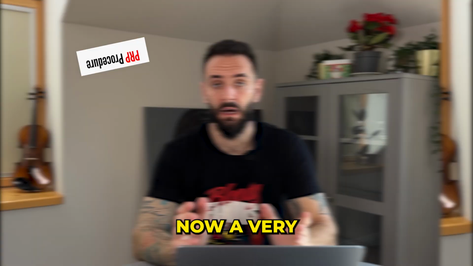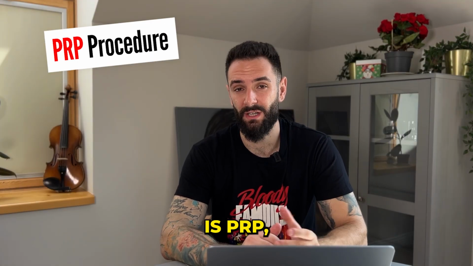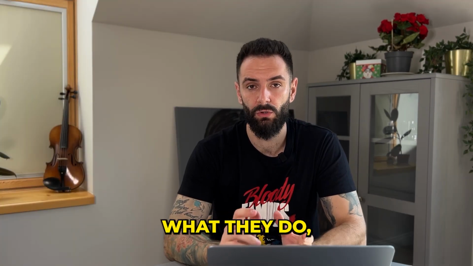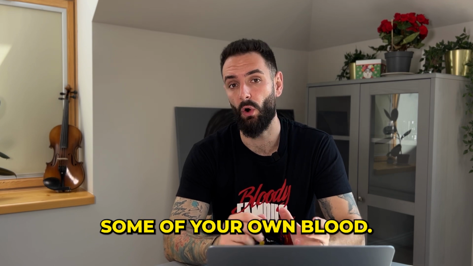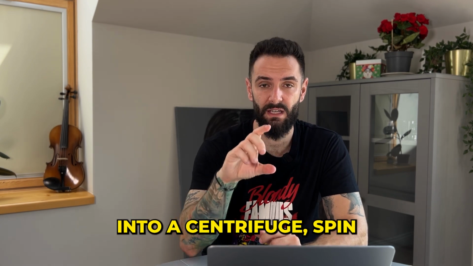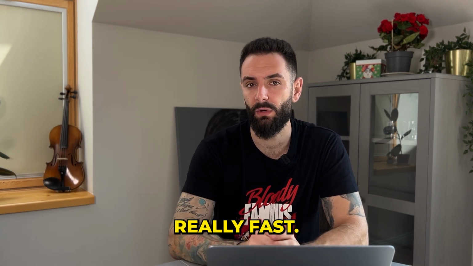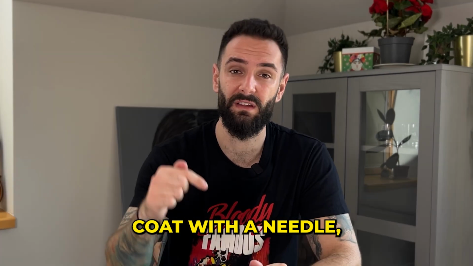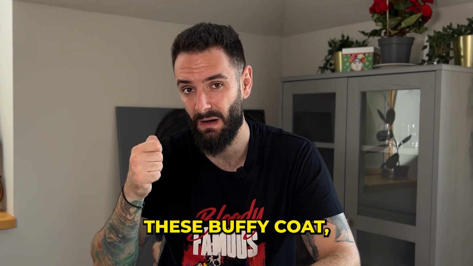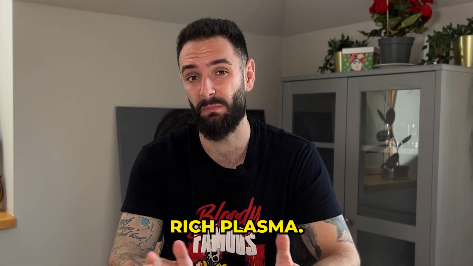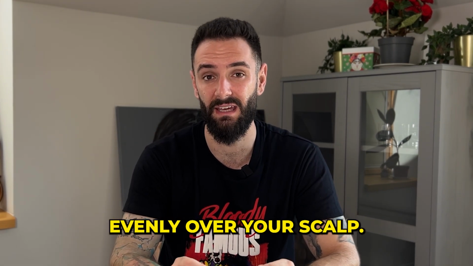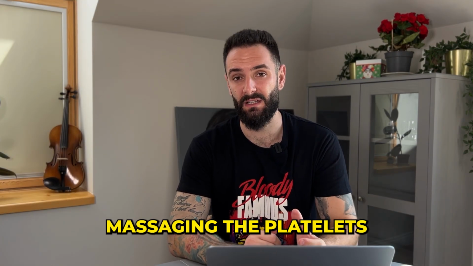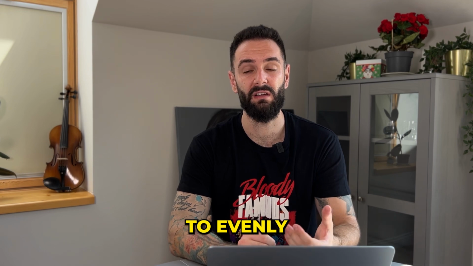Now, a very popular procedure is PRP, platelet-rich plasma. So here, they extract some of your own blood, put it into a centrifuge, and spin it really fast in order to separate the blood from the buffy coat. With a needle, they extract this buffy coat, which is the platelet-rich plasma, and inject it evenly over your scalp. After that, they massage the platelets over your scalp in order to evenly distribute them.